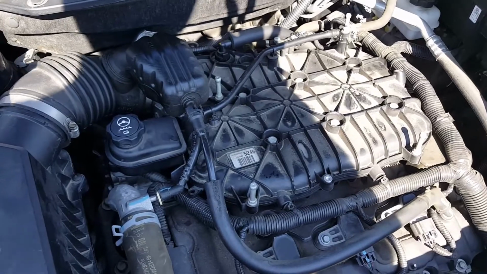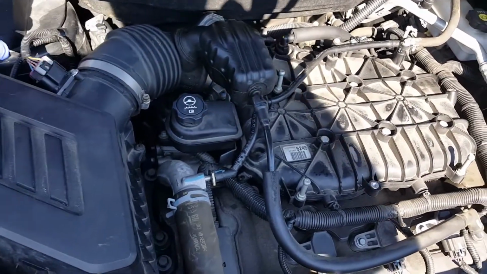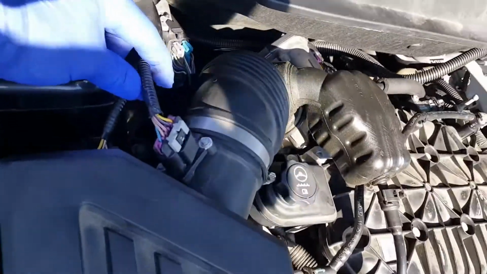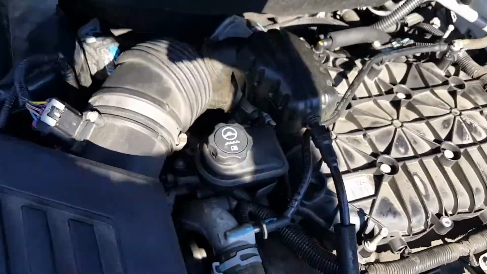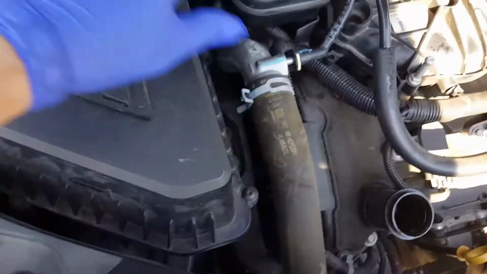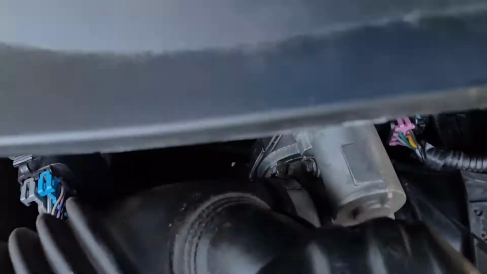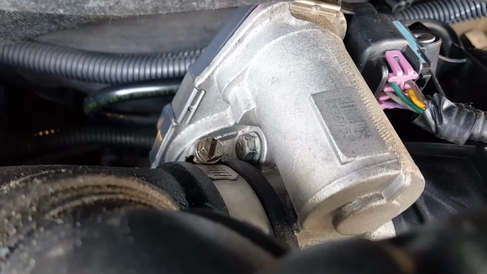What I ended up doing was I removed the air filter breather, disconnected the two plugs here, 1 and 2, disconnected my hard line, moved it out of the way, unscrewed my air filter casing, unscrewed the hose. Right here was just a Phillips screwdriver or flathead screwdriver. Moved that whole thing out of the way.